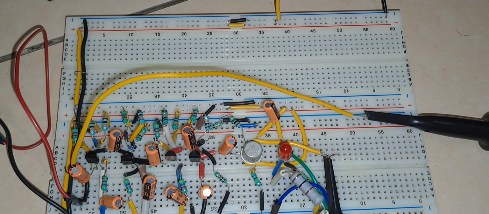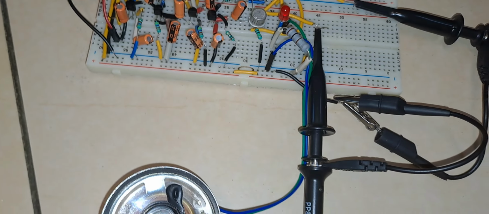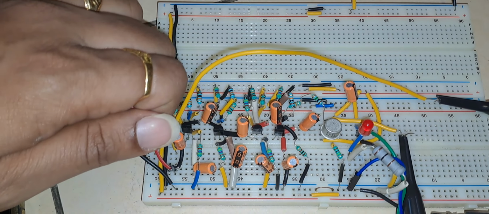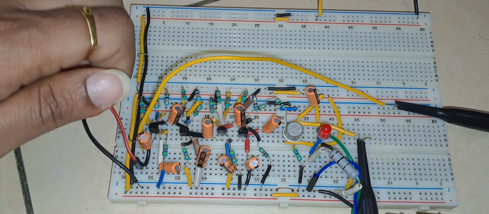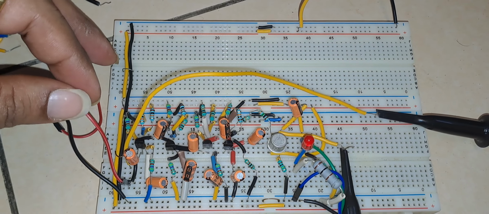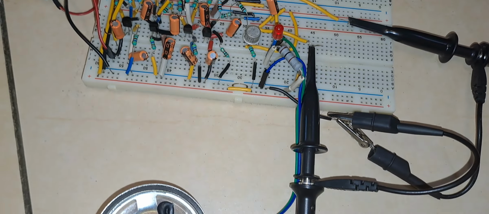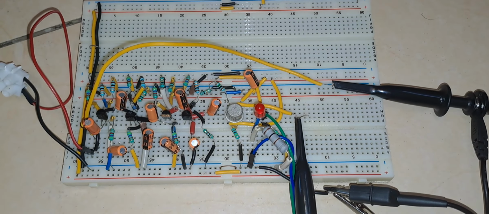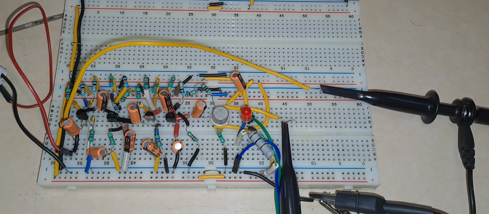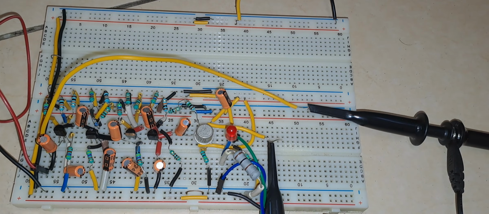So I am powering up the power supply. You can see there is some noise already. If I touch this one, you can see the noise reduces. Since this is not a shielded cable, it is picking up some noise from the atmosphere. So you can see this is how it is. Now let us see the oscilloscope, and we will see the results first without the audio file.